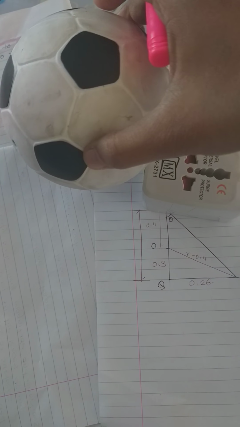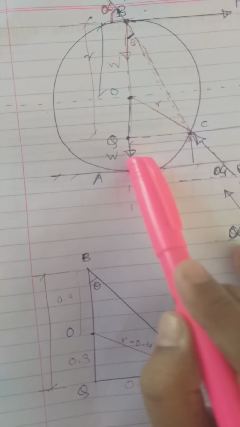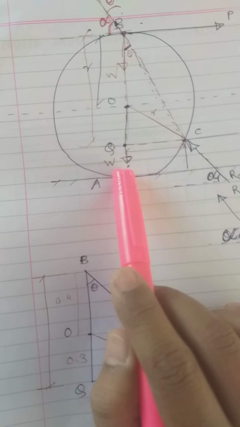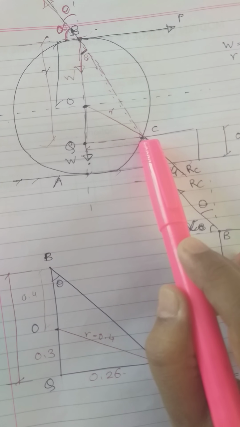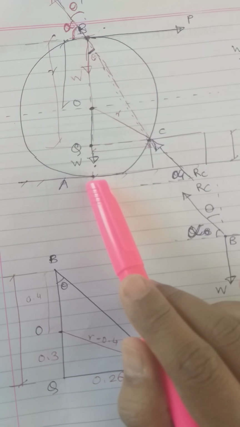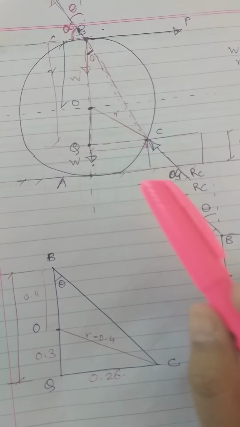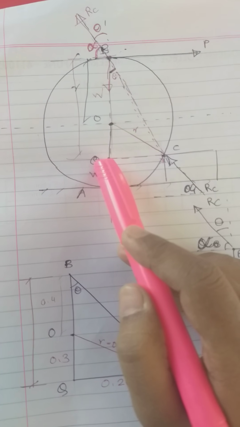So it is going to move over the block. That means this is not in contact, only this will be in contact. Got it? That's why we have not shown any normal reaction over this surface, because they are losing contact with this surface, right?